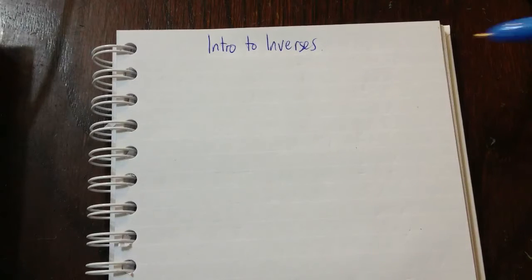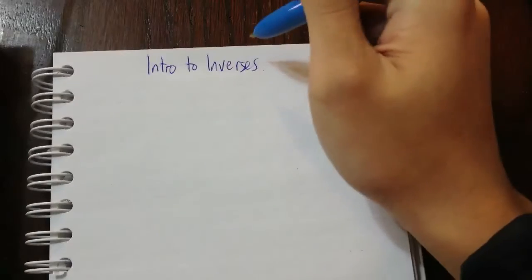Intro to inverses. So there's a lot of funny things about inverses. They're all very confusing.